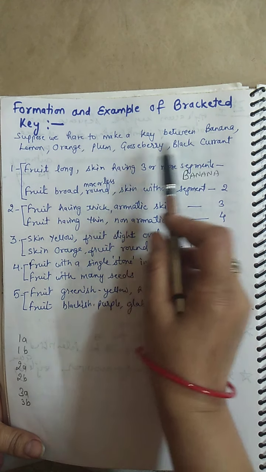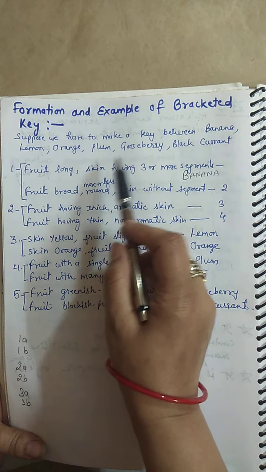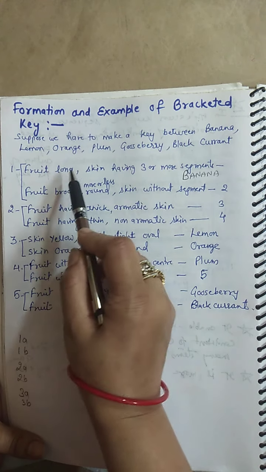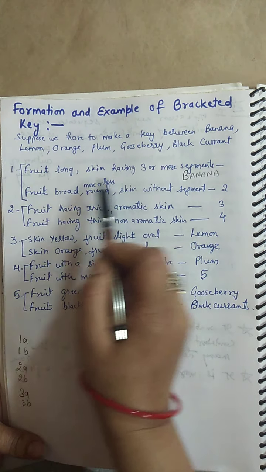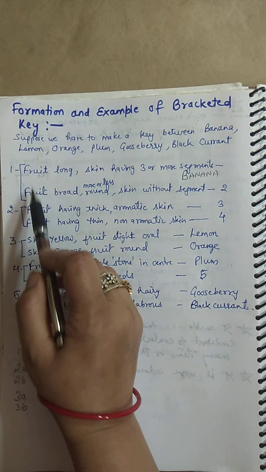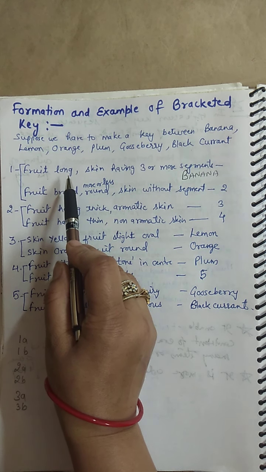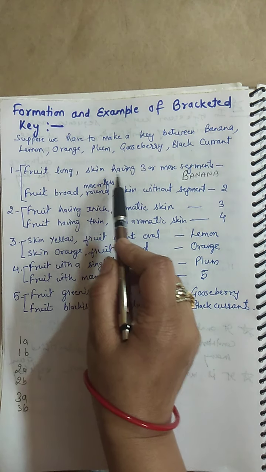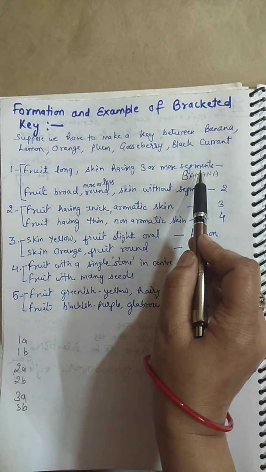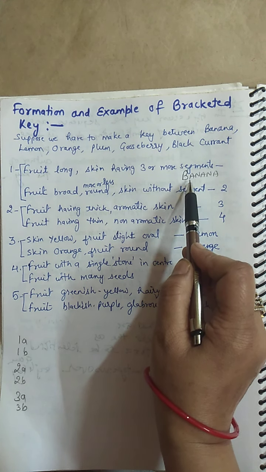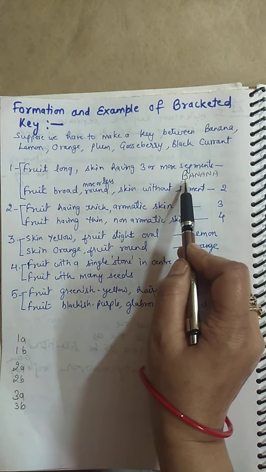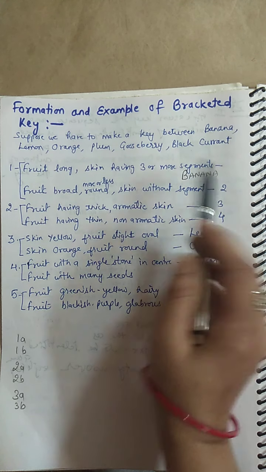Upon viewing or comparing these, we can form the key like this. Number 1 couplet will be: fruit longer than broad, skin with 3 or more segments. Then it is banana.